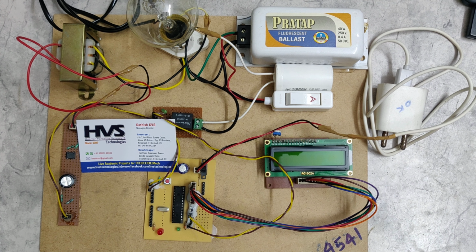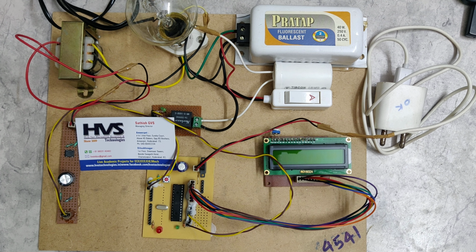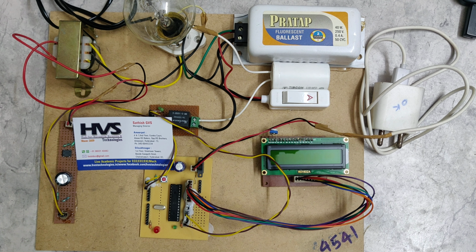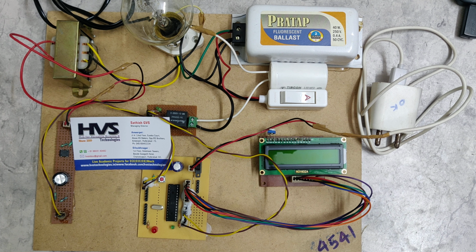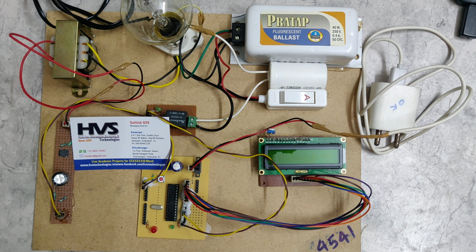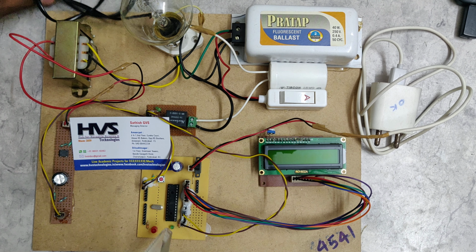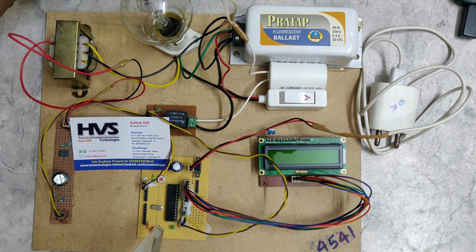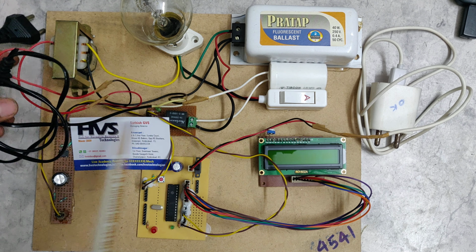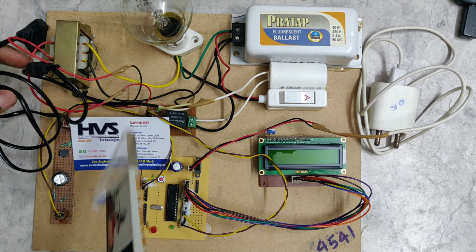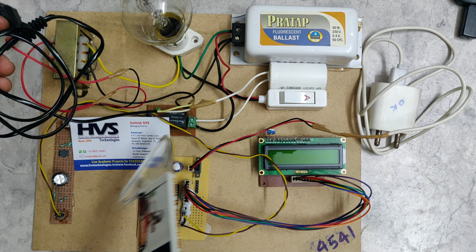Welcome to the project demonstration of power flow improvement in transmission lines using UPFC, the Unified Power Factor Correction. We are going to achieve this system using a PIC microcontroller. The main system is to monitor the power flow and the inductive load, and the phase difference between the voltage waveform and the current waveform.